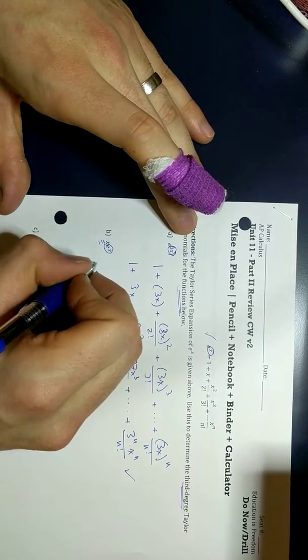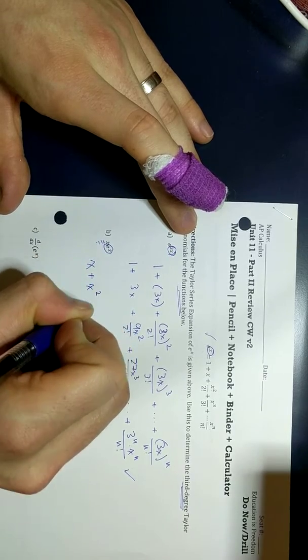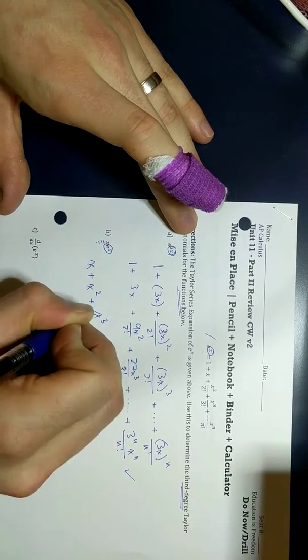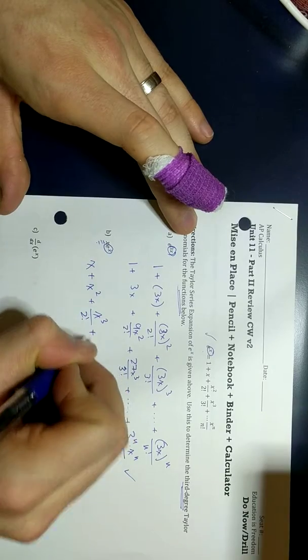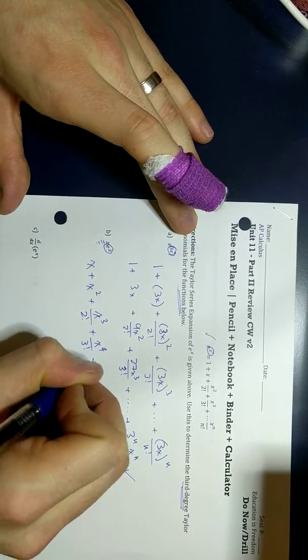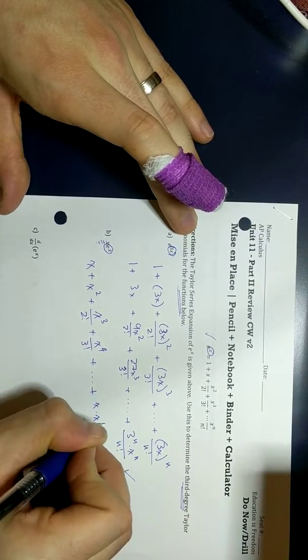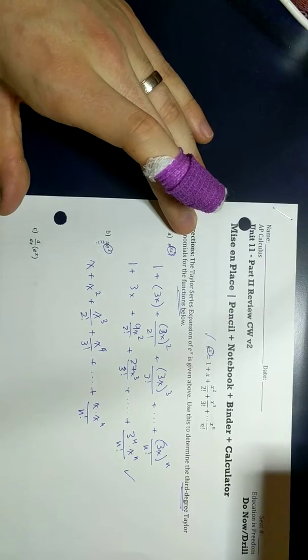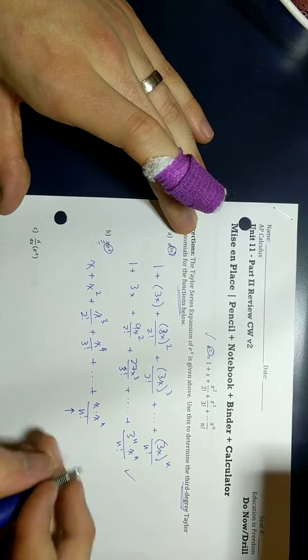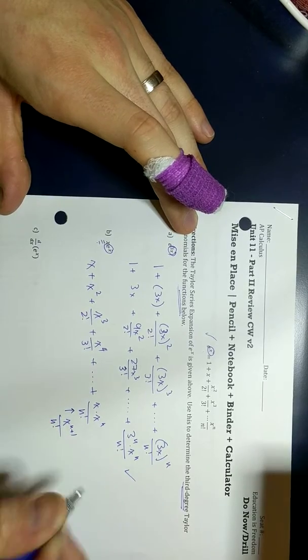So here we go. 1 times x would be x plus x squared plus x to the third over 2 factorial plus x to the 4 over 3 factorial plus etc. Get your general term, x times x to the n over n factorial. And then this term right here could be simplified to be x to the n plus 1 over n factorial.